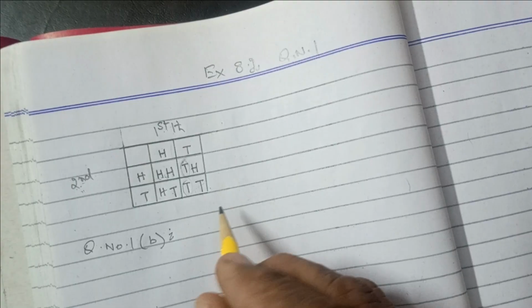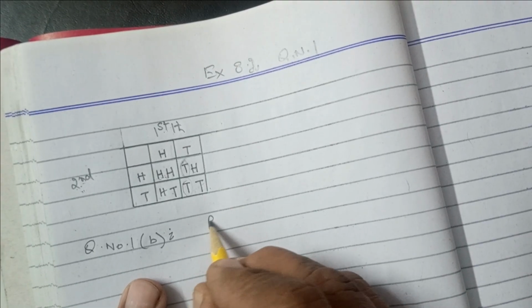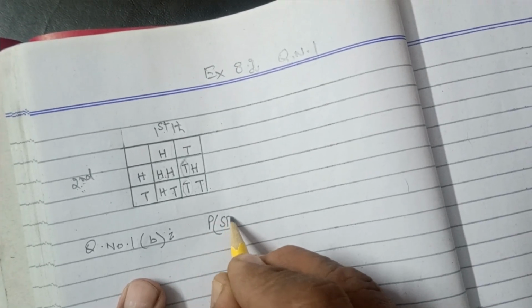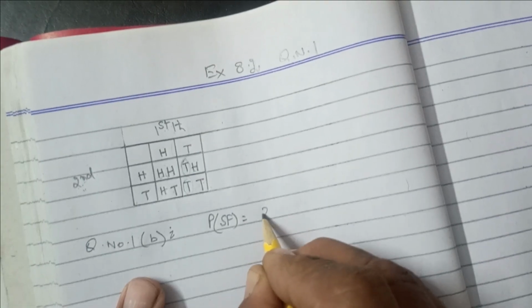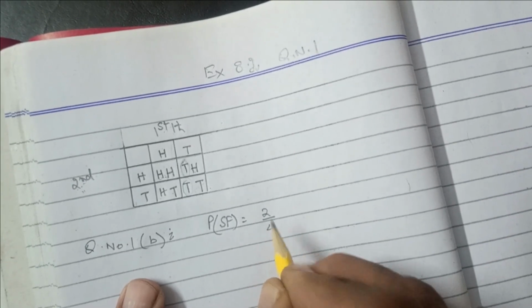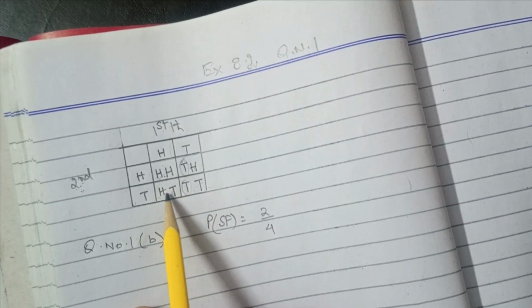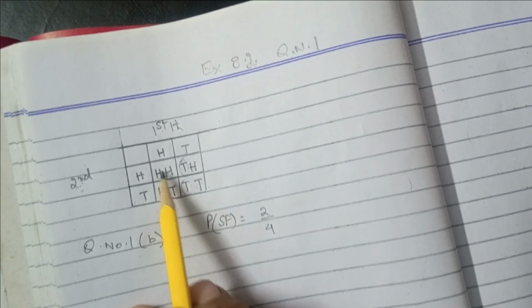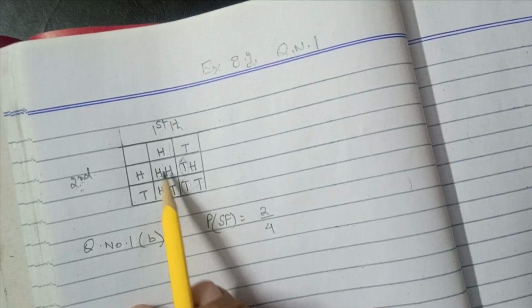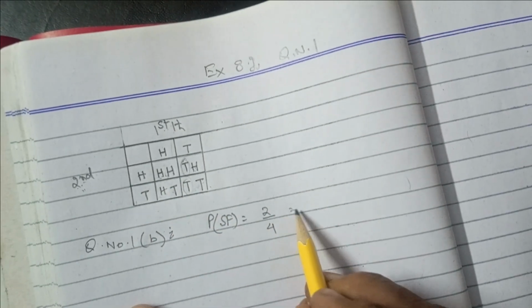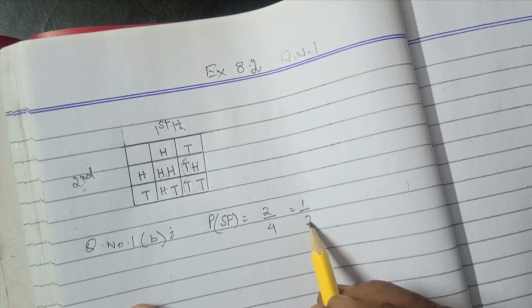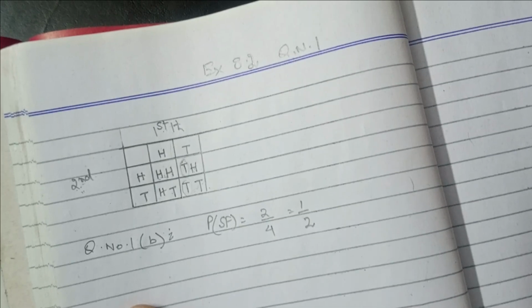Now what we can do: the probability of the same face is equal to 2 divided by 4, because there are how many outcomes? 1, 2, 3, 4, and 2 are of the same face. So it will become 1 upon 2. The probability is equal to 1 upon 2.